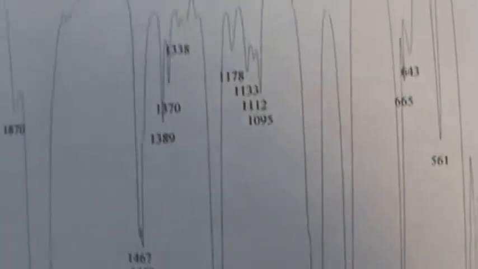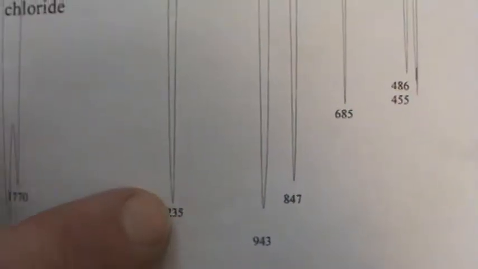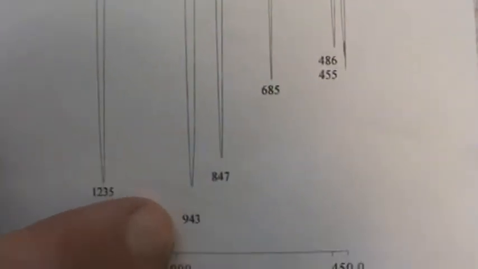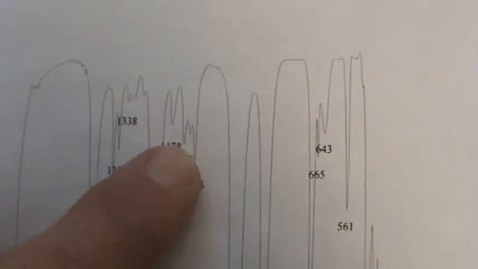let's look further up here. Notice how there's no, unless that would be higher. See 1235? And then this is 943, but I don't see any other evidence of a clear-cut 1228 peak.